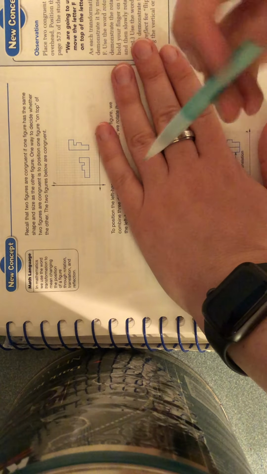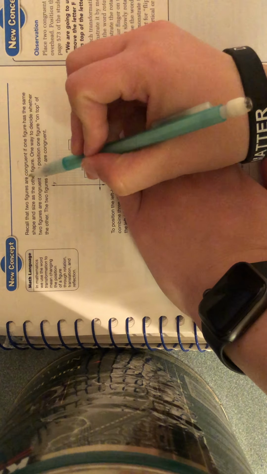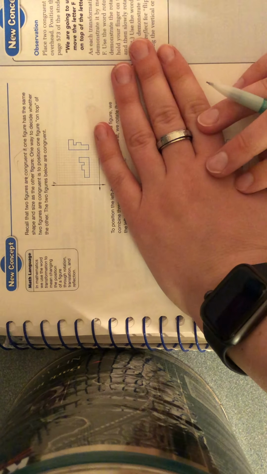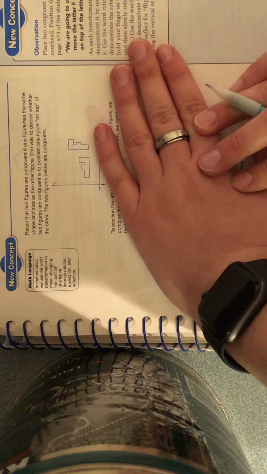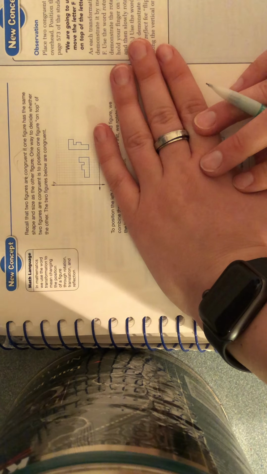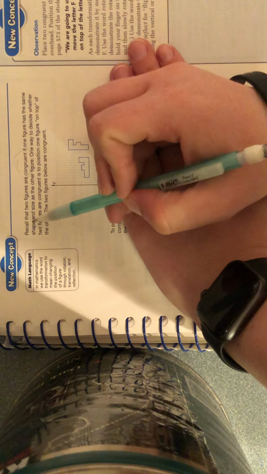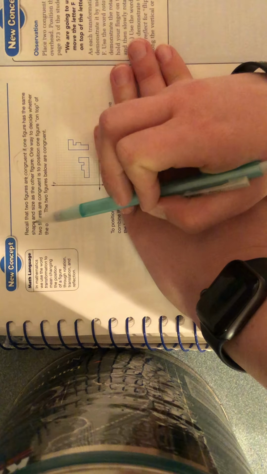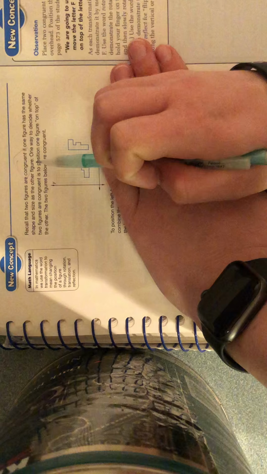So in our book, which you can reference in your own math book, we have this little grid here. There's this term up here, congruent, and we have talked about that before. It has to do with the word same or similar. It says, recall that two figures are congruent if one figure has the same shape and size as the other figure.